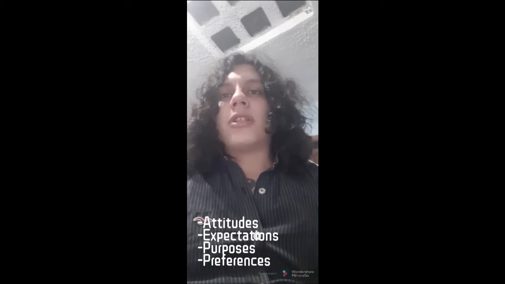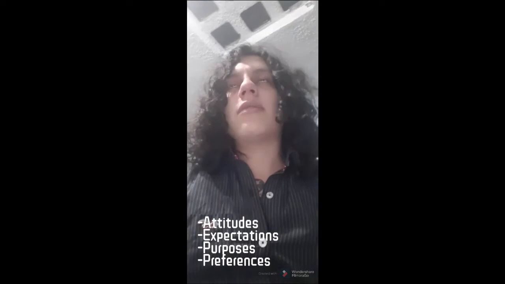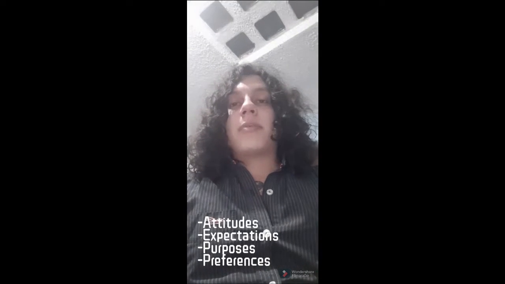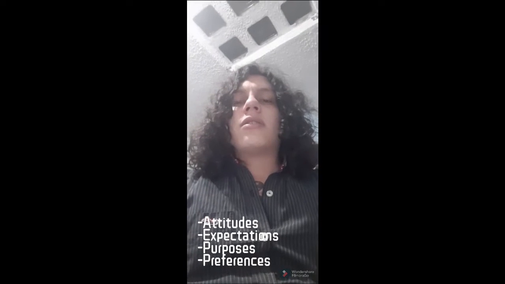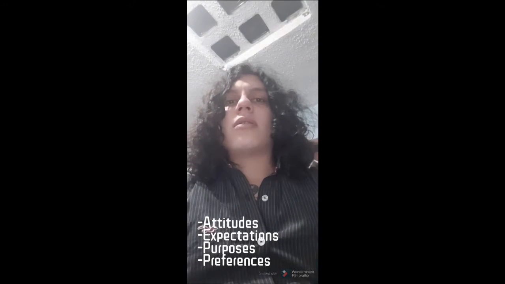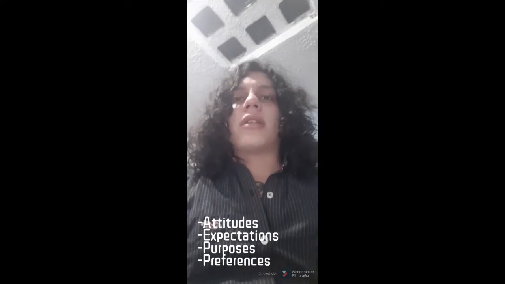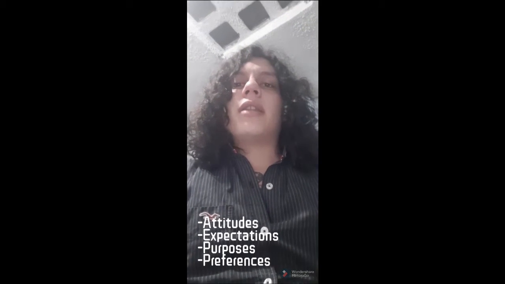And so, in assessing subjective needs, teachers may include information about students' attitudes towards the target language and culture, their learning process, and themselves as learners, as well as students' expectations of themselves and of the course, students' underlying purposes or lack of purposes in studying the target language, and students' preferences in regards to the way they learn.